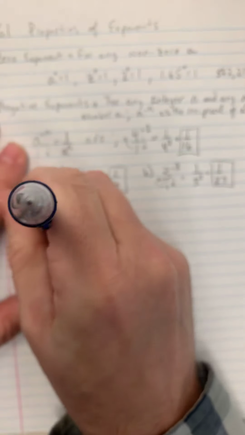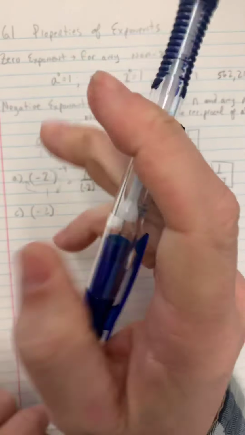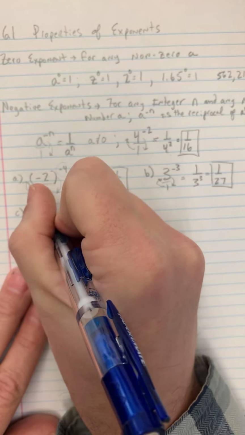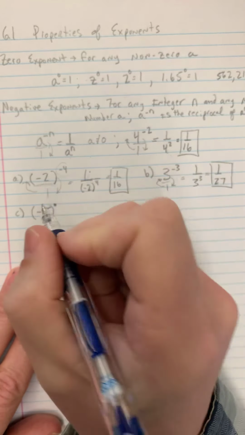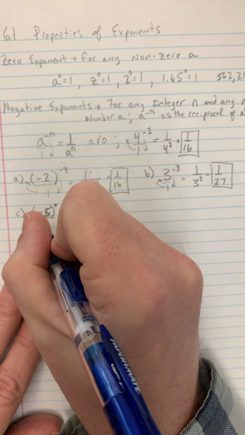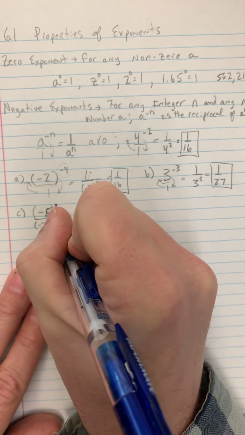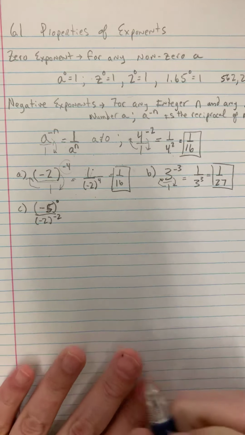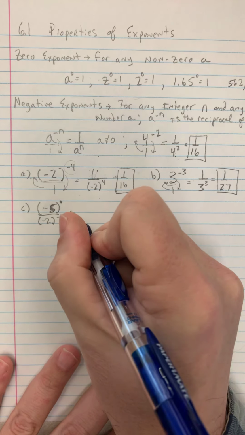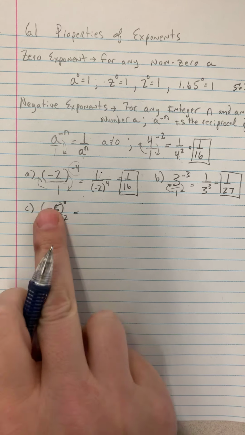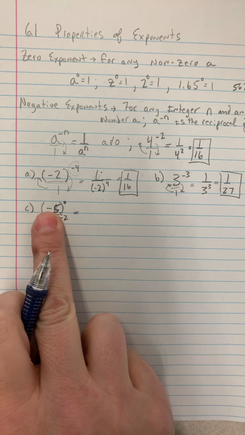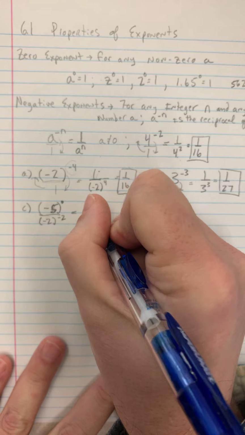Oh, wait, let's do this. Let's do negative 5 to the 0 divided by negative 2 to the negative 2. Now I can certainly go through this step by step. Anything to the 0 power is 1. That's what I'm going to simplify first.